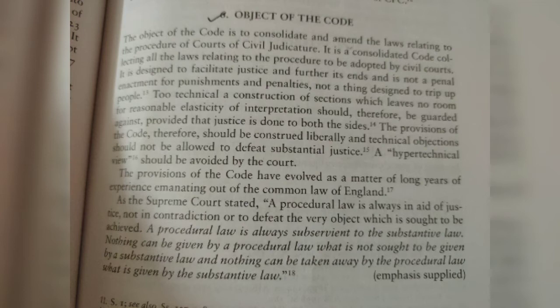And we have to keep in mind that this code is not some ritual to be followed. Here it prescribes the way by which a substantive right will be affirmed to a person. So let's move forward. The provisions of this code have evolved over long years of experience, emanating out of the common law of England.